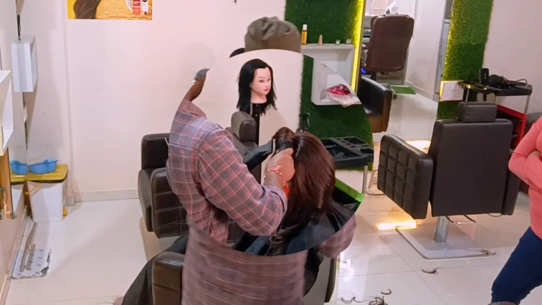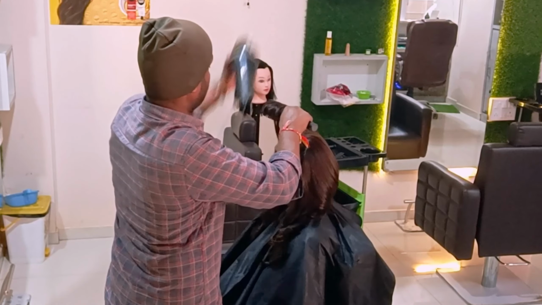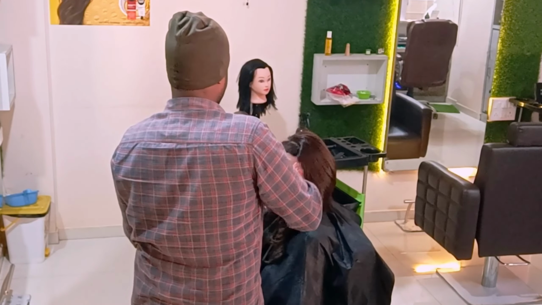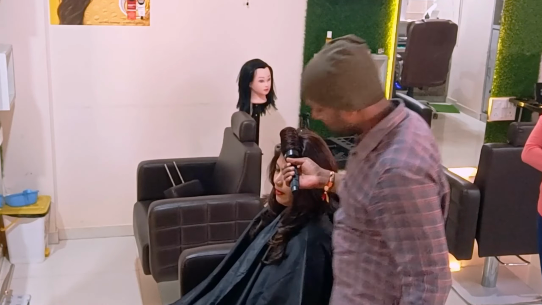Now I come to the crown portion. Completely over, all the sides got finished. I'm taking the crown portion, nicely giving shine, and I'm releasing it inward. Now I can just see.